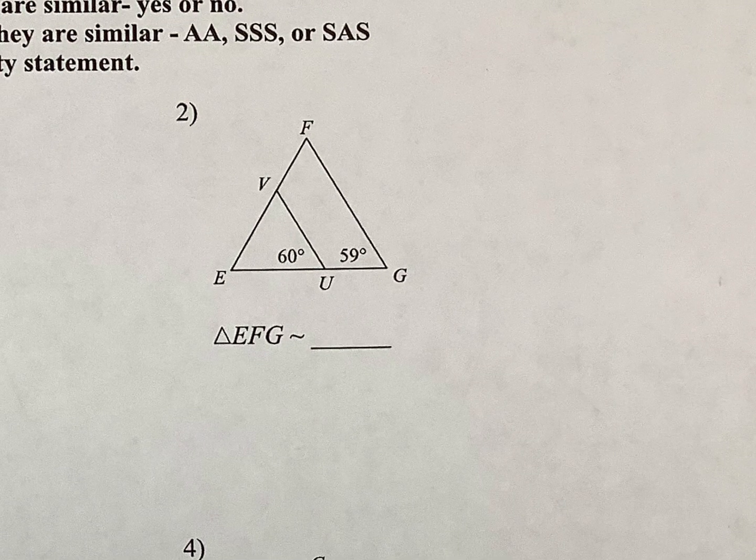This one. These are not parallel lines, but we do have a reflexive angle, angle E. So now we have to decide what the other angle could be. So you have 180 minus 60 minus x. We're going to call angle EX. And that should give you the answer for angle EVU. So that's going to be 120 minus x.